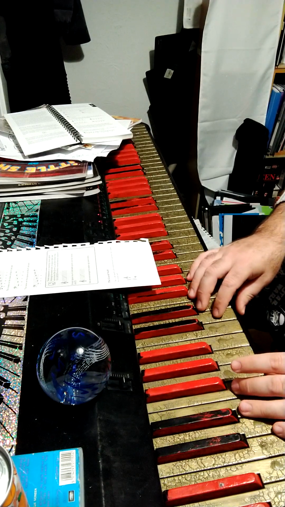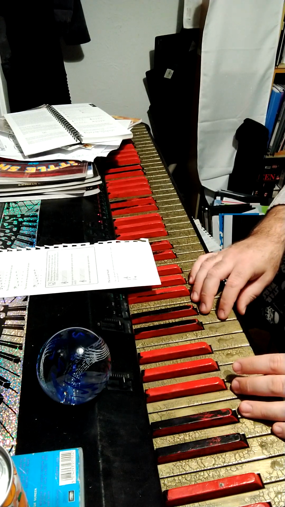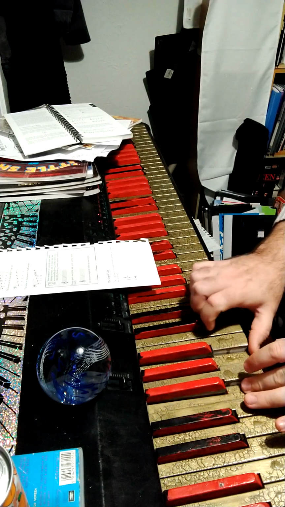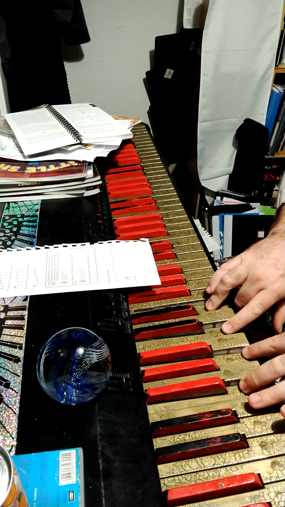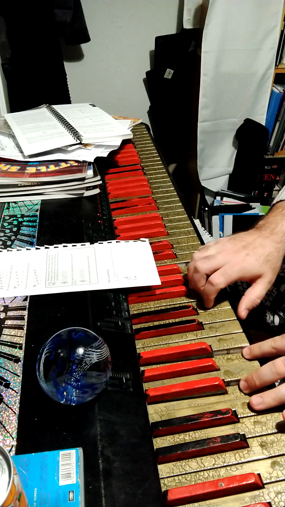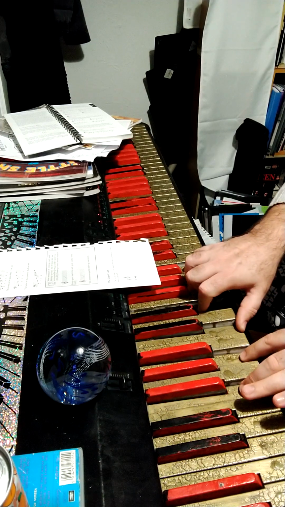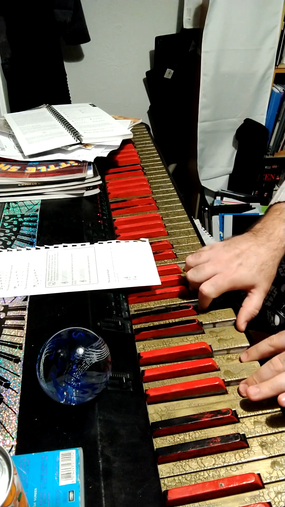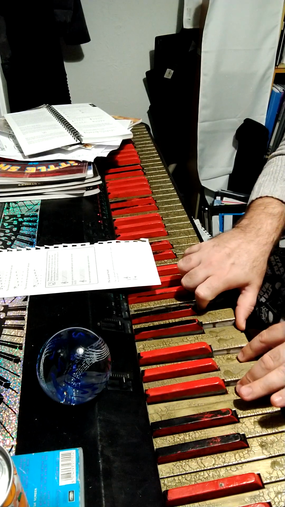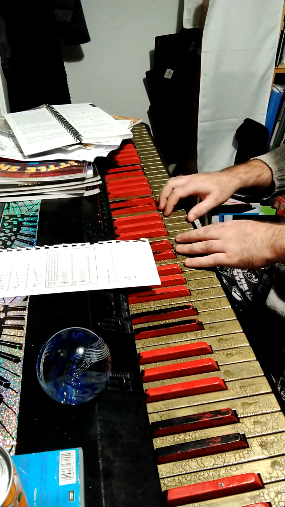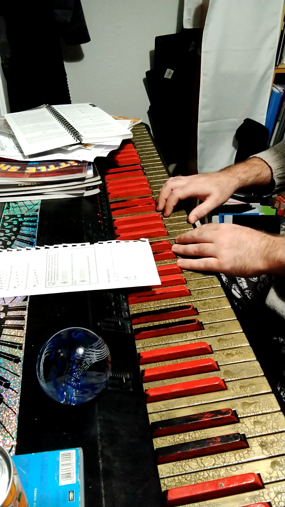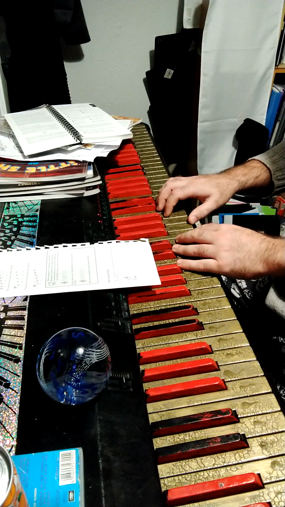And then notes on the spaces of the F clef are FACE, which is face. That's an F major 7, and then a G B, like a 9 and 11. So the notes on the lines of the G clef are E minor 7 plus 9.